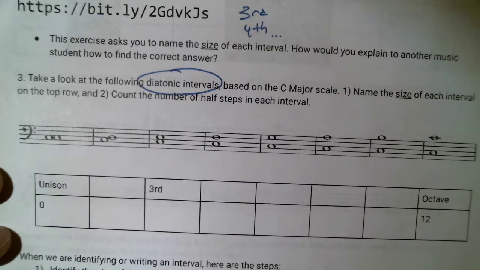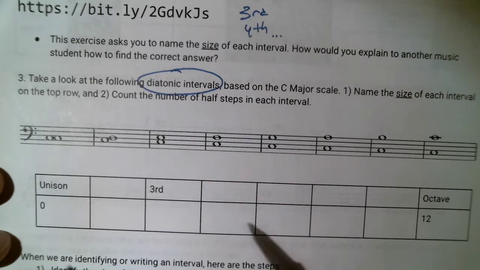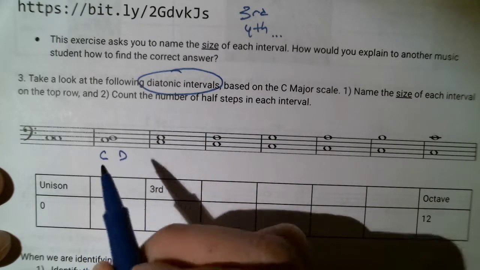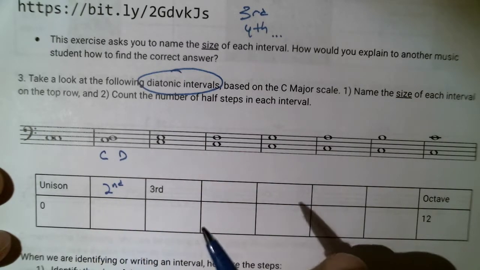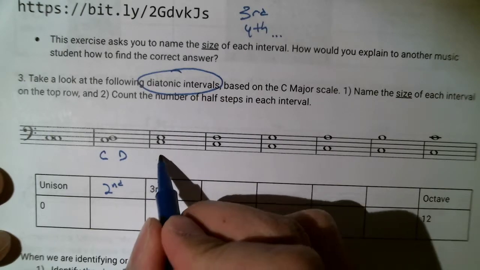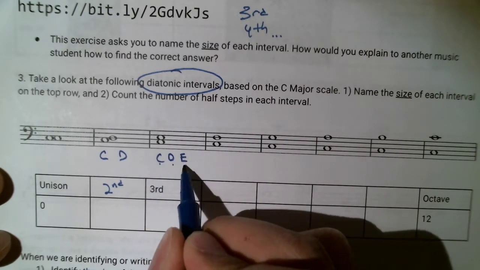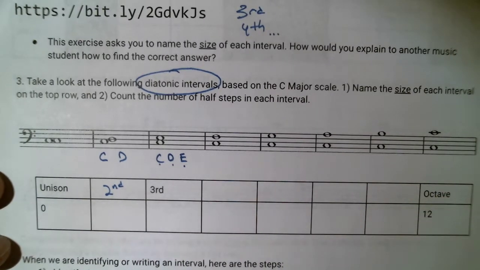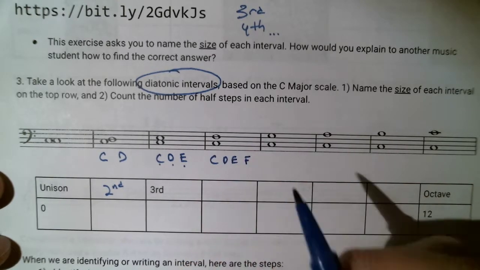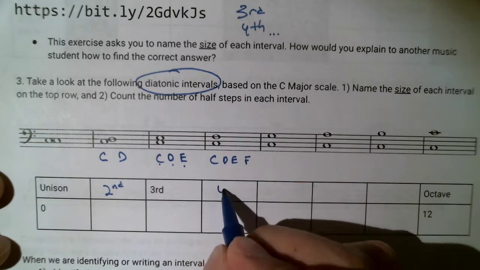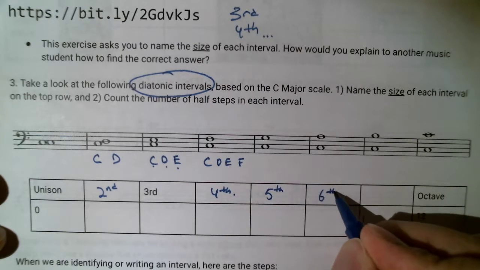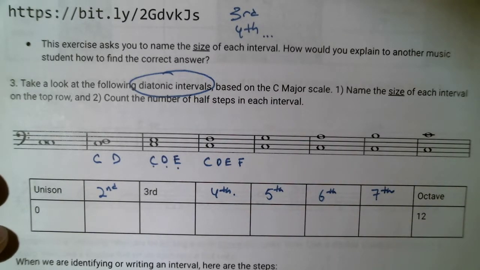The first thing you're going to do here is just to name the size, and that's pretty straightforward. Again, you're looking at the letter names of each of these. So C and D here, that's 1, 2, that's the second. Again, I'm counting the musical alphabet. From C, D to E, that's 1, 2, 3 letters. That's the third. Again, there are no sharps or flats here, but even if there are, I'm disregarding them. I'm only looking at the letter names. From C, D, E, and F, that's 1, 2, 3, 4, and that's a fourth. And you're going to go all the way up here, so you're going to fill that in this way.